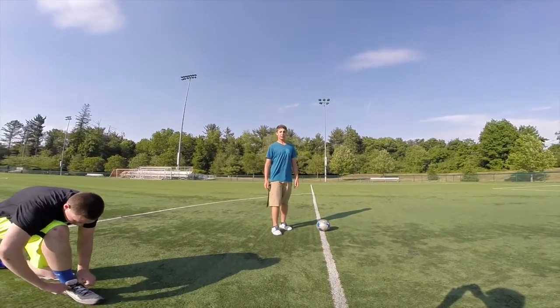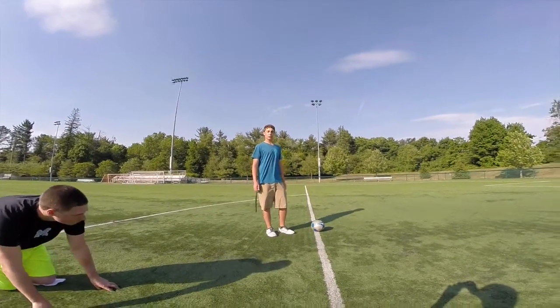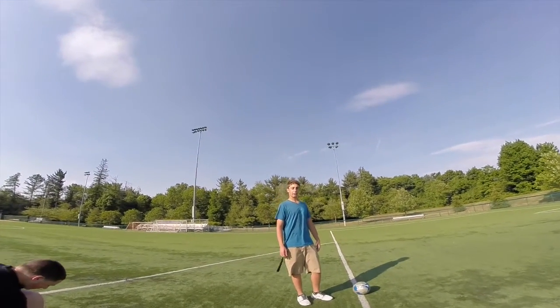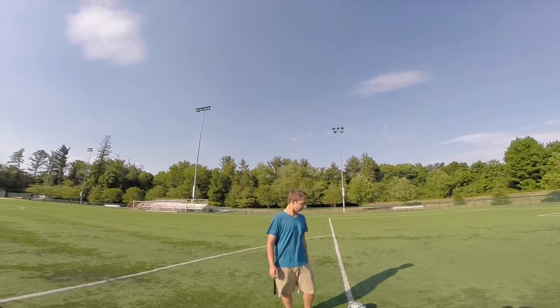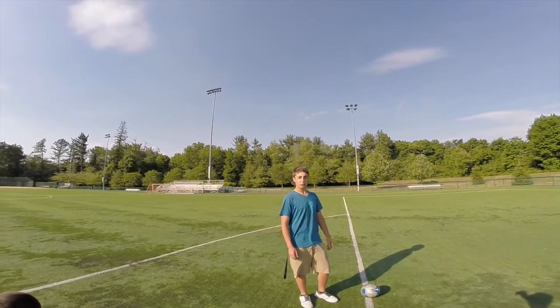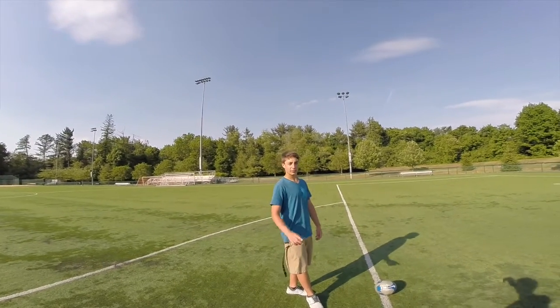As you can see, the initial velocity of the soccer ball is 0 until I strike it, and depending on the angle that my foot is at, and also the amount of strike I put into it, will determine how the ball soars. All right, let's see it.